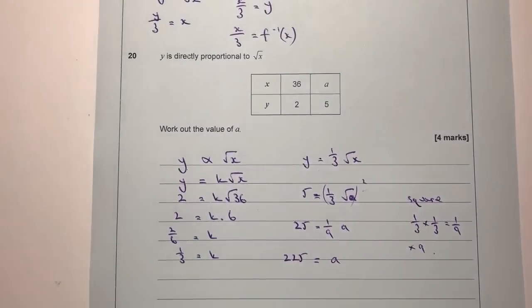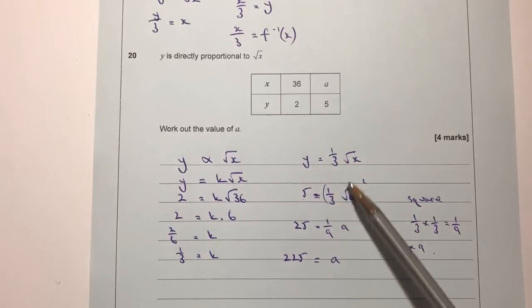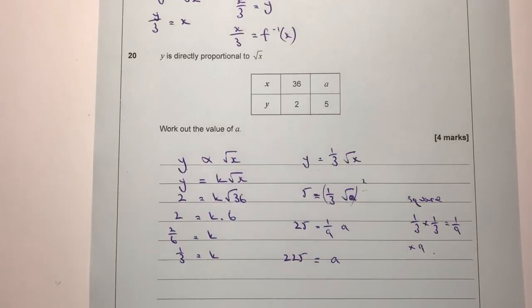Okay, so a little bit of working through here. It does take a little bit of time to get your head around what it is they're wanting you to do, but once you've done that, you should be able to work out this value of a by just using normal proportion type rules and also algebra rules to isolate this value of a, which is what we're looking to do. Okay, I hope that's all right.